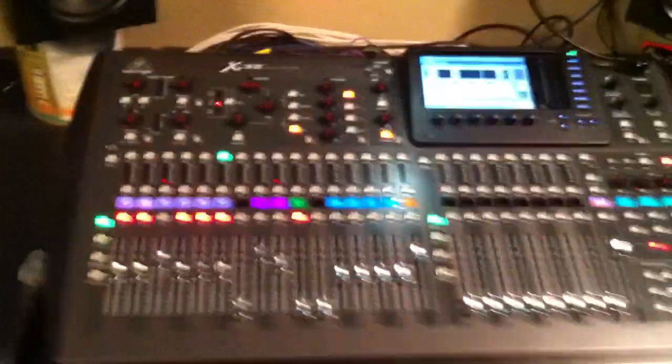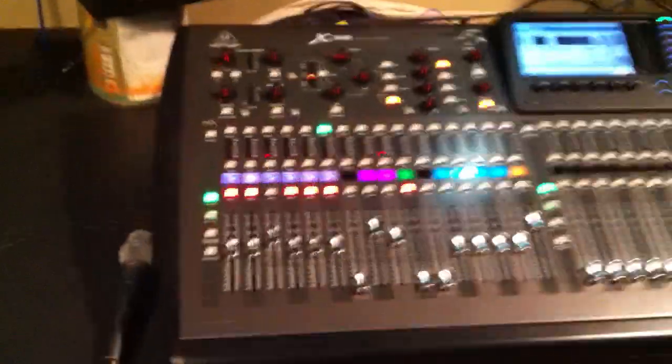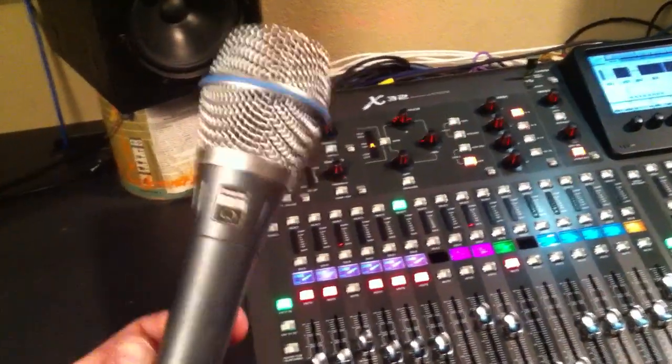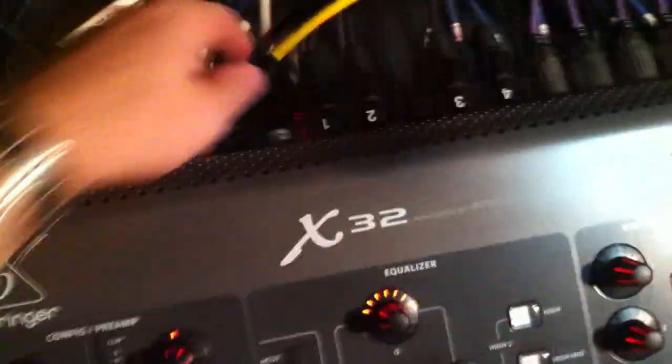I'm going to go ahead and show you guys how to correctly set up a microphone gain on the X32. So here we have the Behringer X32, and we have a microphone right here. This does require phantom power, and this is plugged in right back here into channel 6.